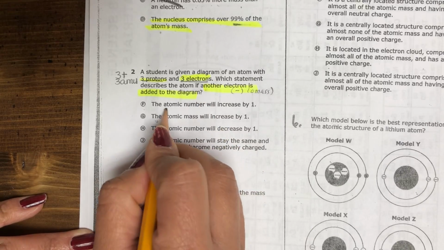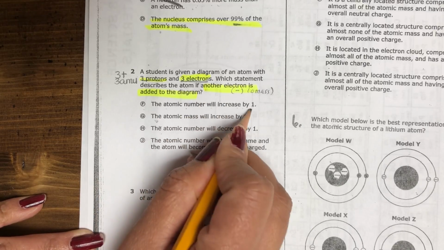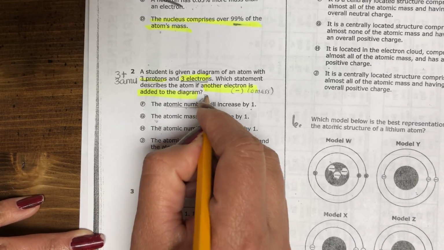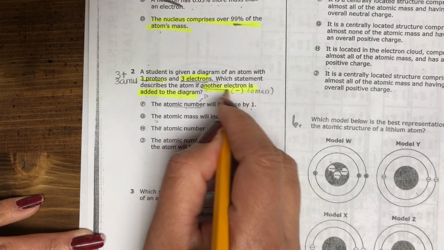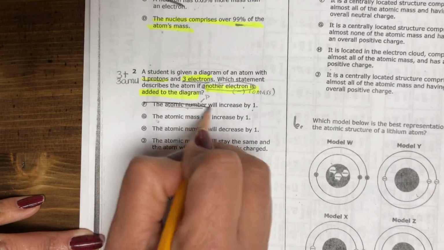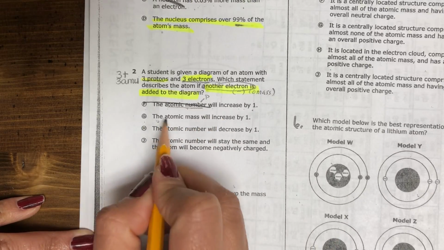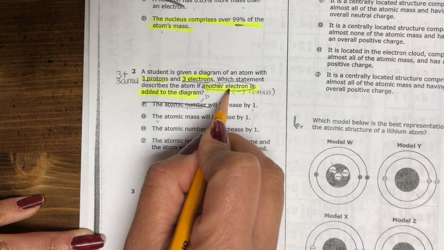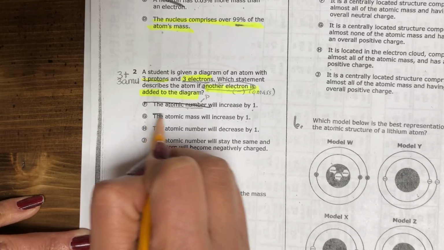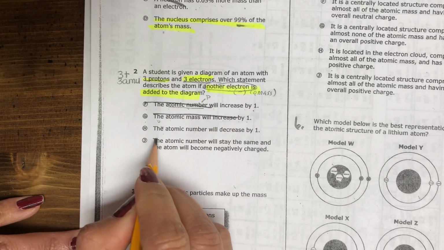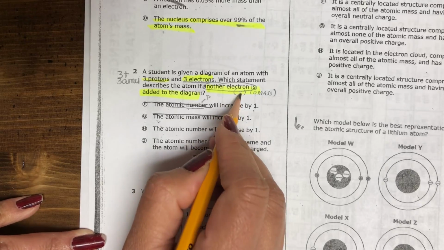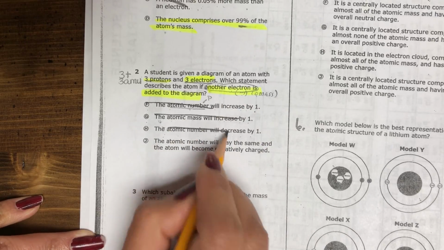Letter F, the atomic number will increase by 1. No, the atomic number is only associated with the proton, and that's not what was added. What was added was another electron, so no, that's not it. Letter G, the atomic mass will increase by 1. If I add an electron, we already said it has 0 mass, so no, it's not going to increase by 1. Letter H, the atomic number will decrease by 1. It has 0 mass, so it will not decrease by 1 either.